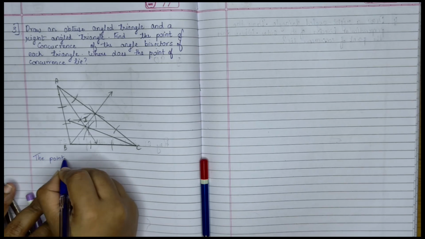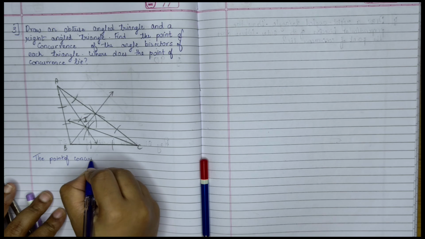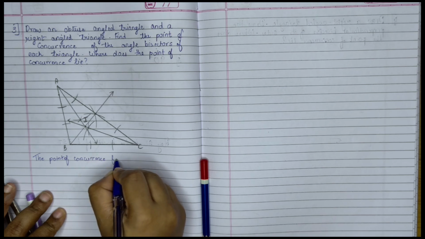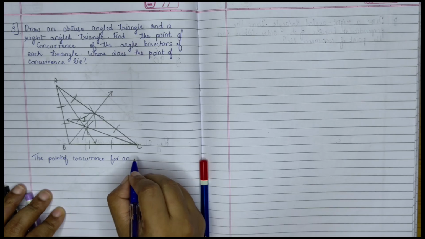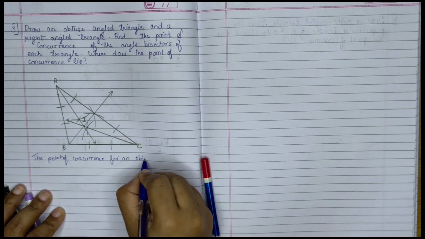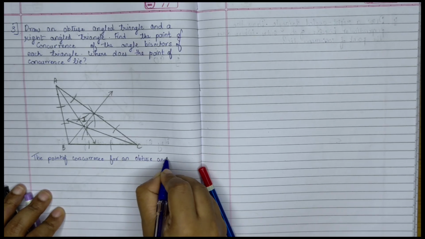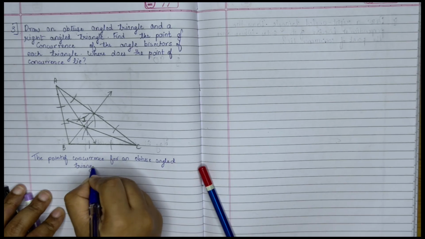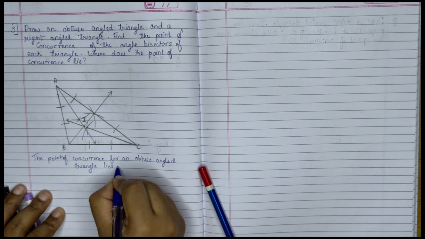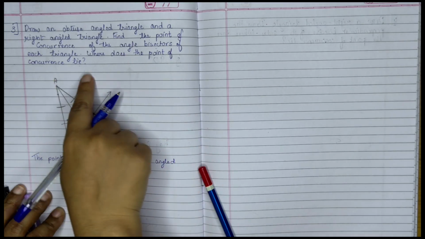The point of concurrence for an obtuse angle triangle lies in the, okay, where it lies we have to say that.